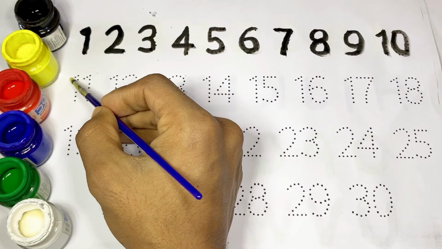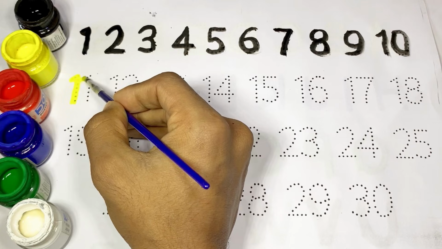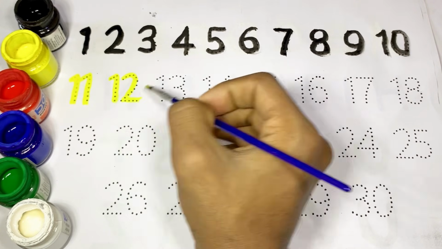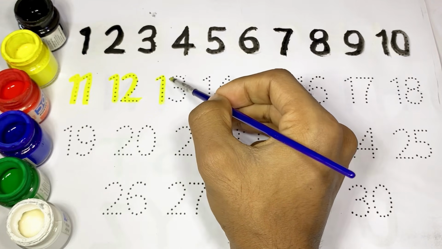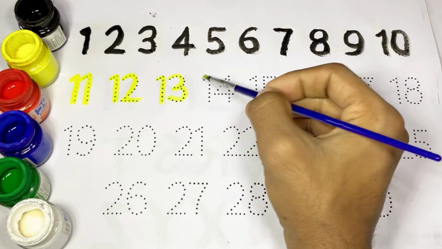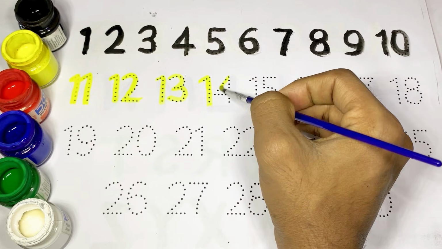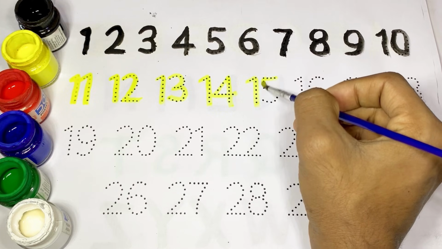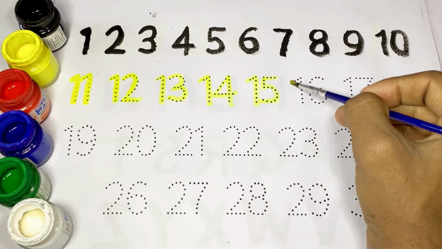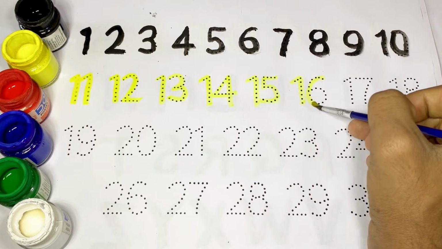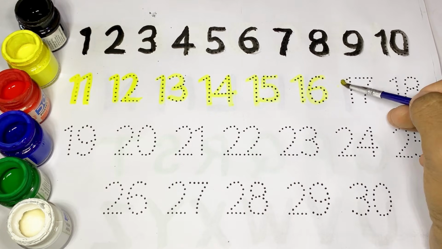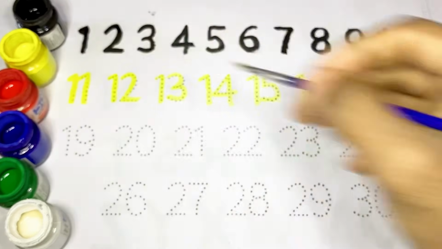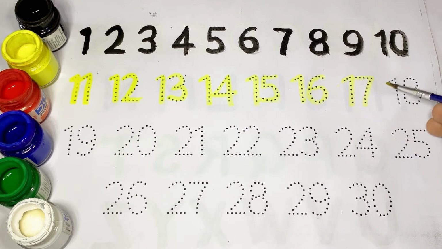This is 11. This is 12. This is 13. This is 14. This is 15. This is 16. This is 17. This is 18.